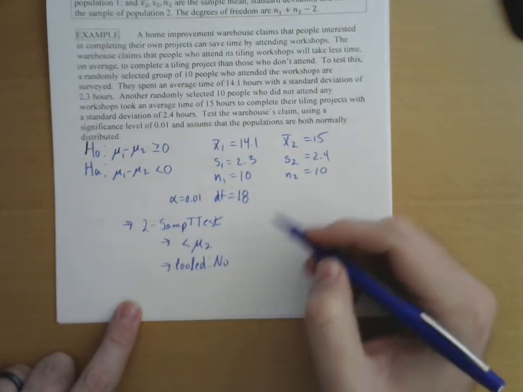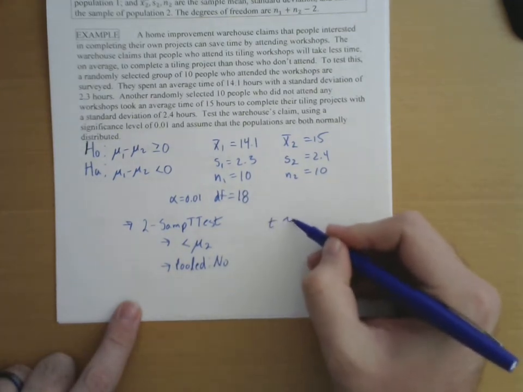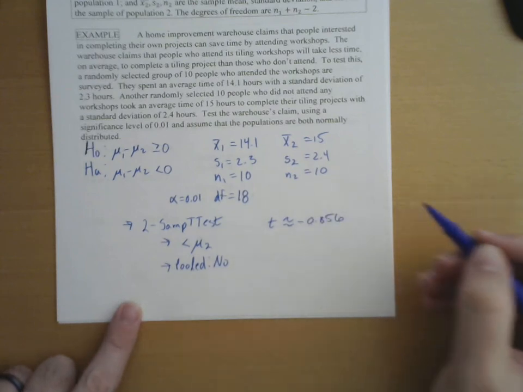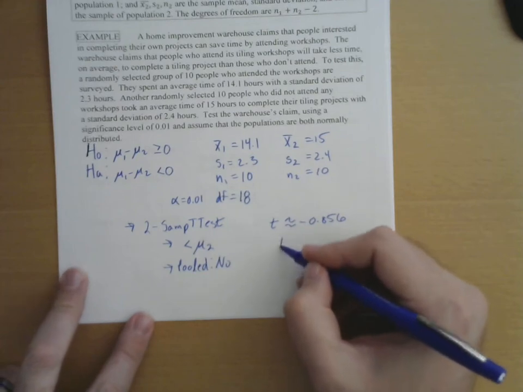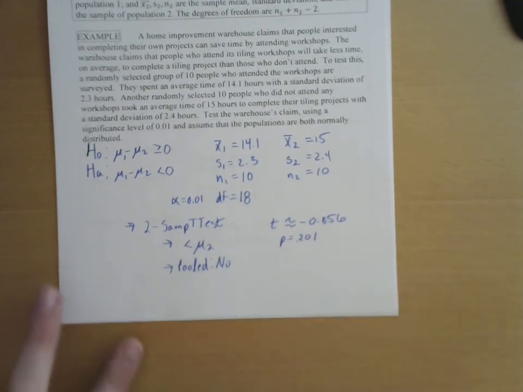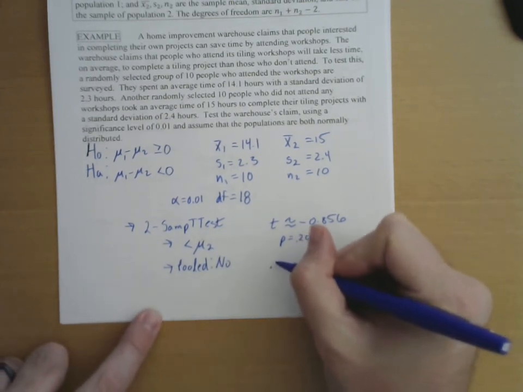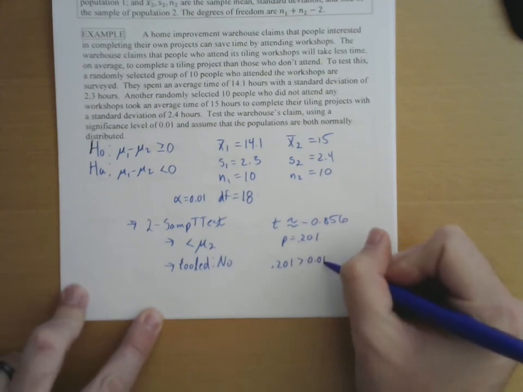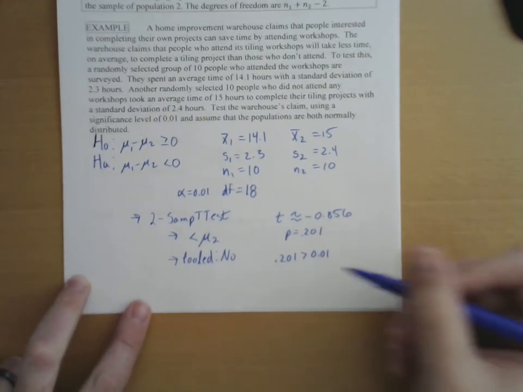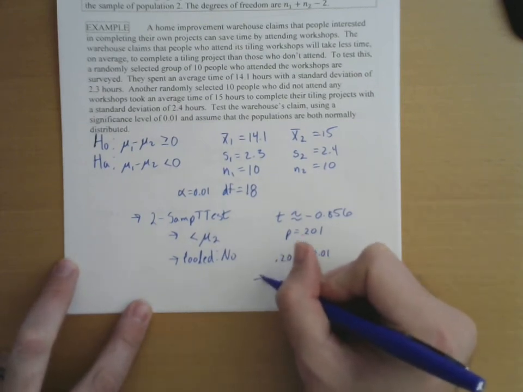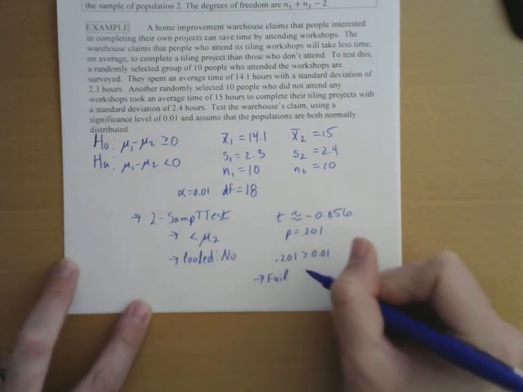And hit calculate. And we should get that t is approximately negative 0.856, rounding off to 3 decimals. Our p-value is 0.201. And so we're going to use the p-values in this case. Our p-value of 0.201 is greater than our alpha 0.01. Since this is a left-tailed test, that means that we are not in the tail, and so we fail to reject the null hypothesis.